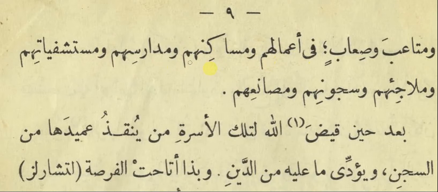If you're wondering what caused these to have this e, it's this wa. When you add this wa, it follows this here, because it's as if you're saying في أعمالهم, في مساكنهم, في مدارسهم. Instead of saying fi all the time, if you use the wa, this is implied, and since this is implied, this movement is there.